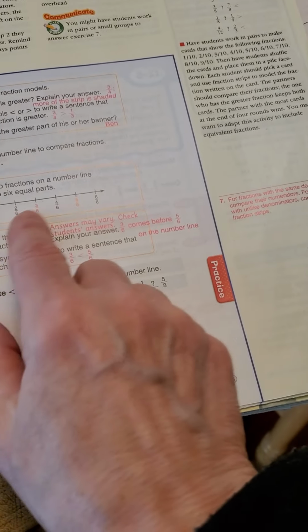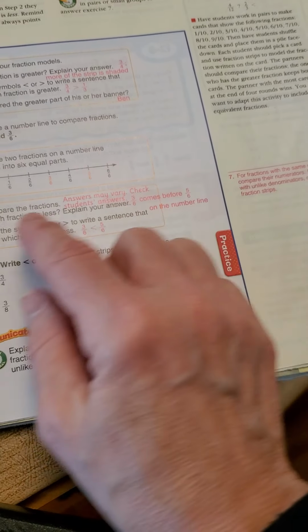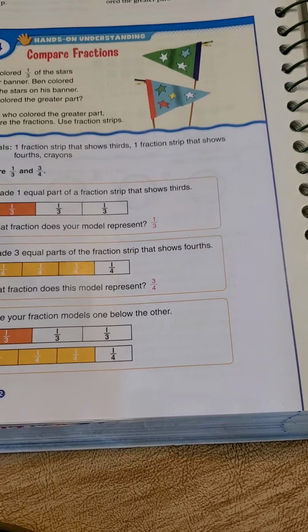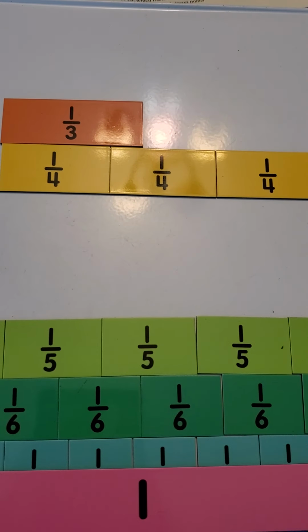So whenever they're the same, it's easy to compare them. You just keep going up higher and higher. But when they're different, like thirds and quarters, it's harder to compare, but it helps you if you break the parts up and you look at them together like that.